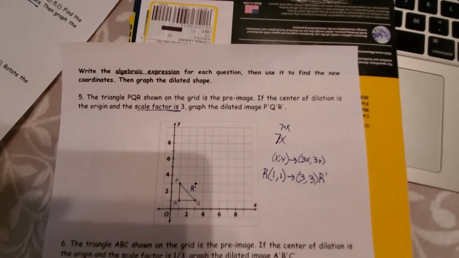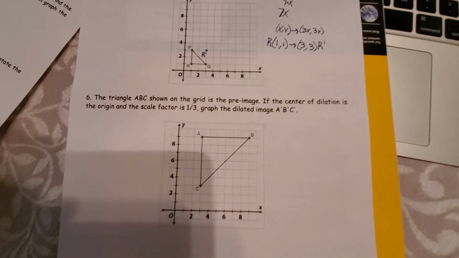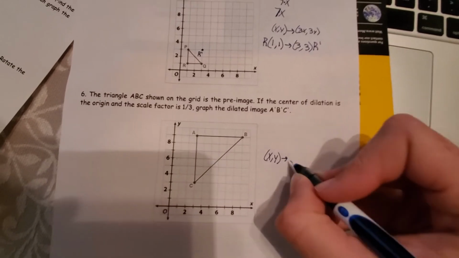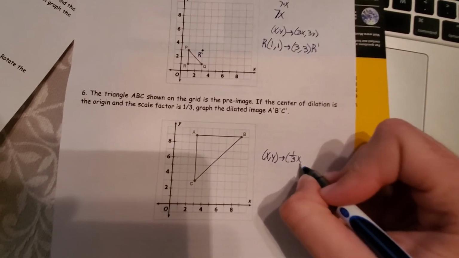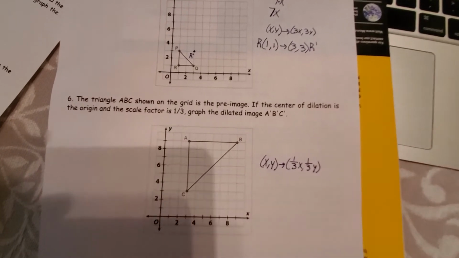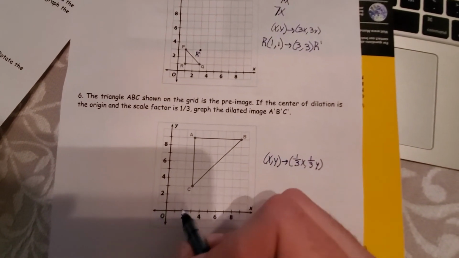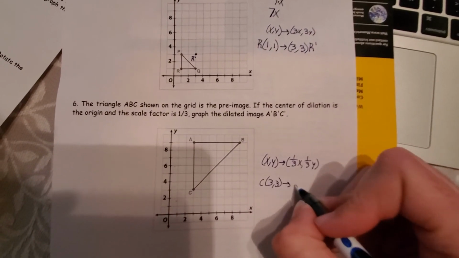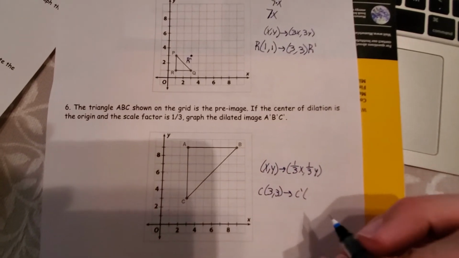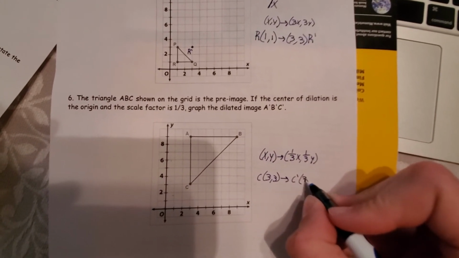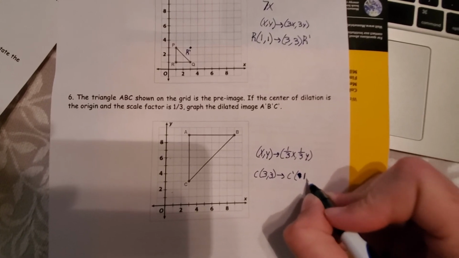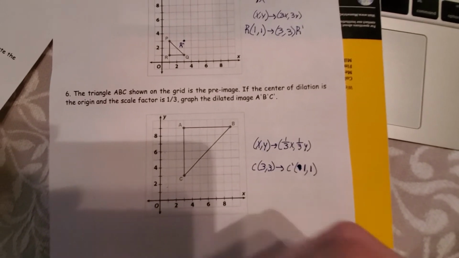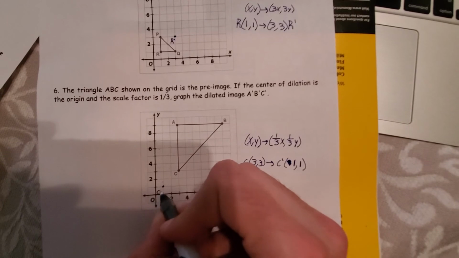That's how you do those dilations, and it's the same thing except the opposite down here. So your rule would be (x, y) goes to 1/3 x, 1/3 y, just your scale factor. You do the same thing. If you take c, c is at (3, 3). So c prime is going to be 1/3 of 3, which is 1, and 1/3 of 3 is 1. That would be c prime. When you plot that, it's going to go right here, c prime.